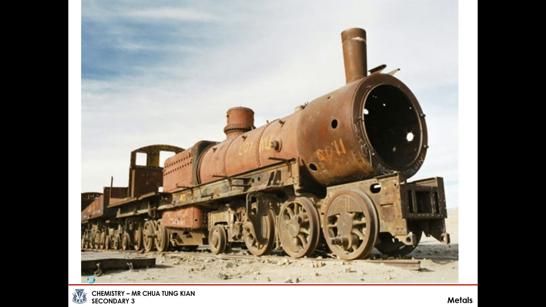Actually, this is a wrong way of using the word rust, because rust can only be used for iron. The first question: which of the following iron sheets will be least likely to rust? Let's take a look. You have something coated with zinc, which is a more reactive metal than iron, so it will be preferentially oxidized. Coated with a layer of grease is just barrier protection, which excludes both water and oxygen.